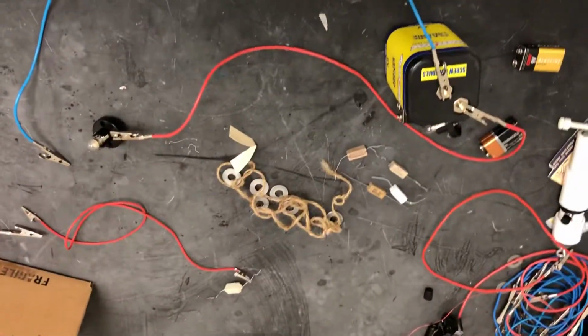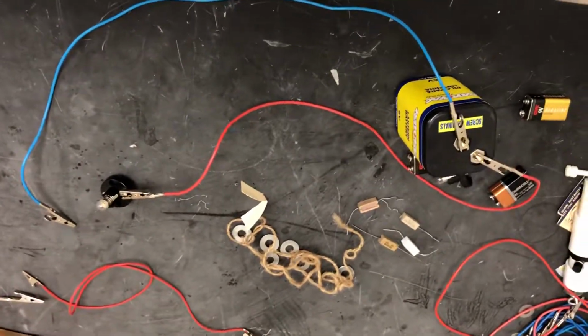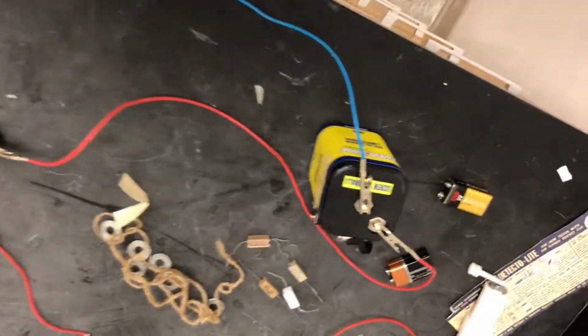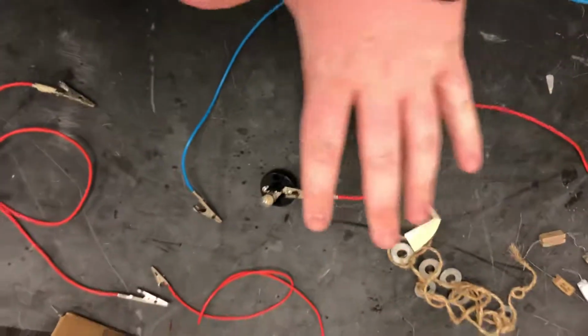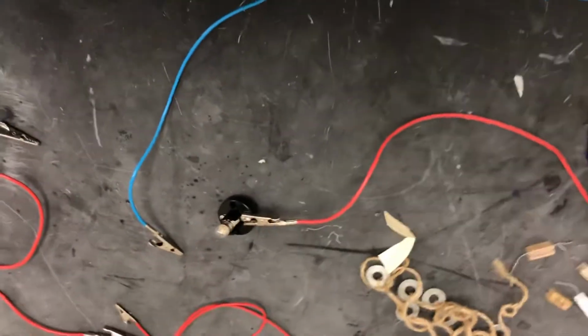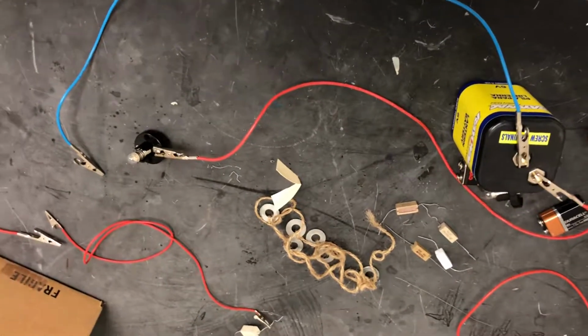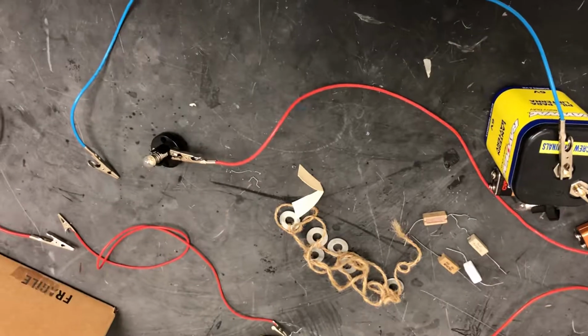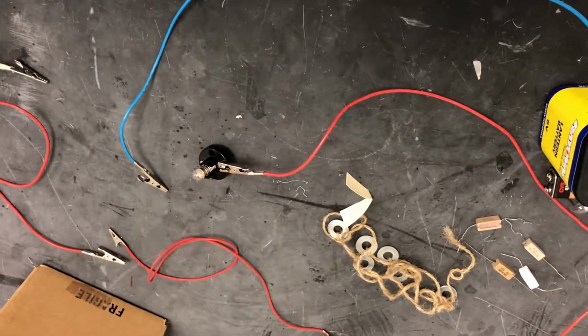Hello, AP students. You survived electrostatics, and now it's on to circuitry. Today we'll be talking about one of the most basic things of circuitry: the basic setup of a circuit and resistance, which is a huge part in circuits.